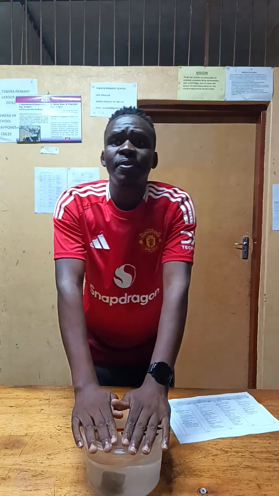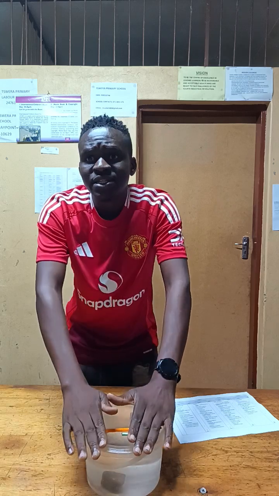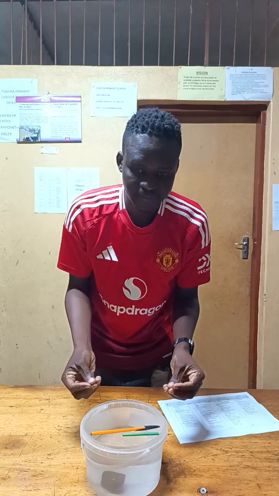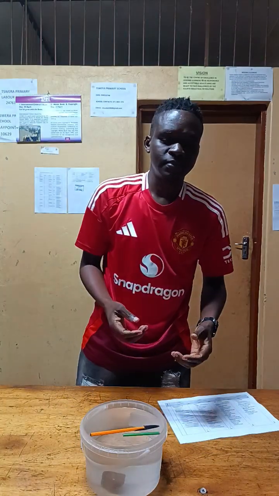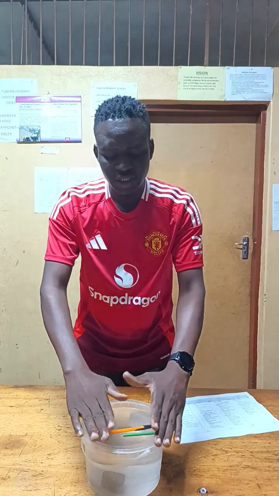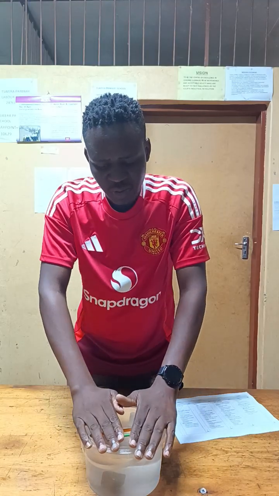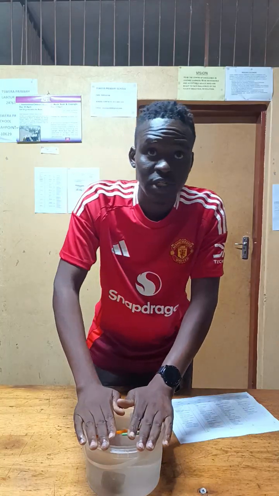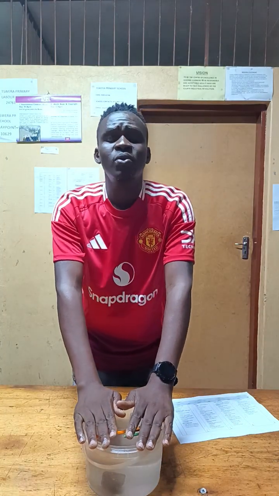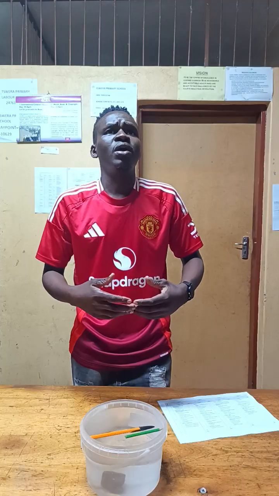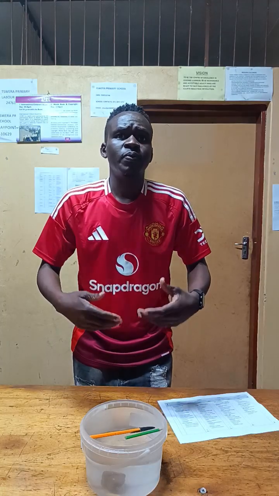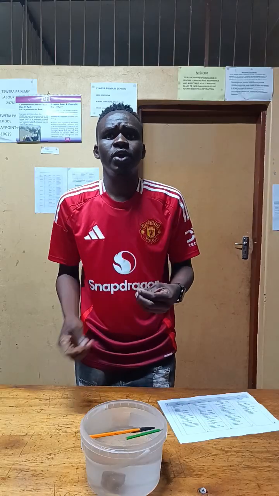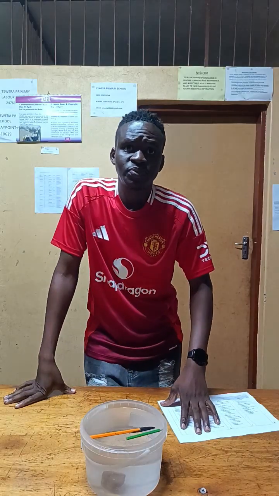Therefore, density affects floating and sinking, meaning that when an object is more dense, it will what? It will sink into the water. And then now we move on to how I would teach this topic to senior phase learners.